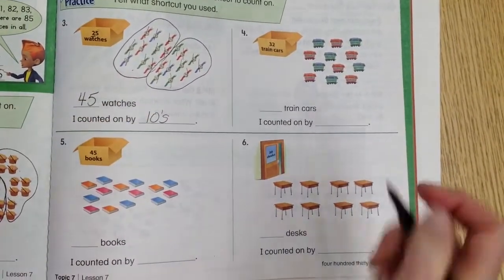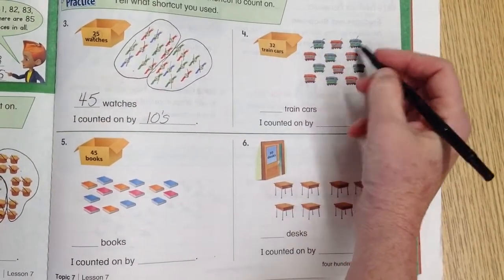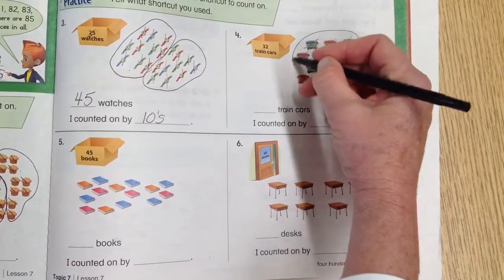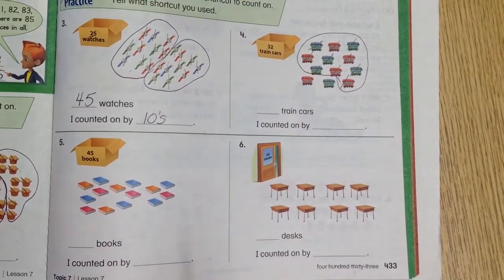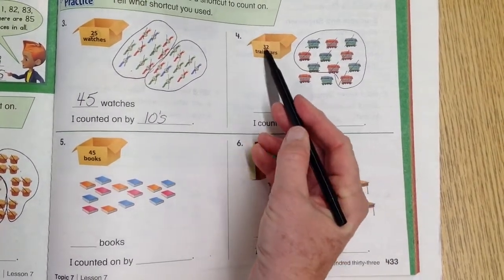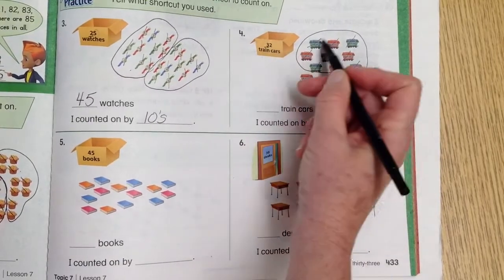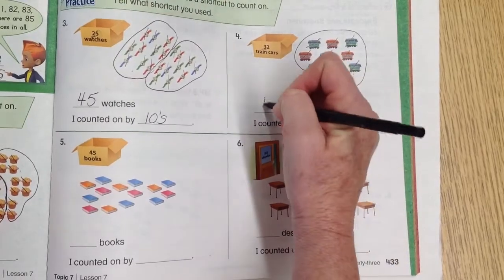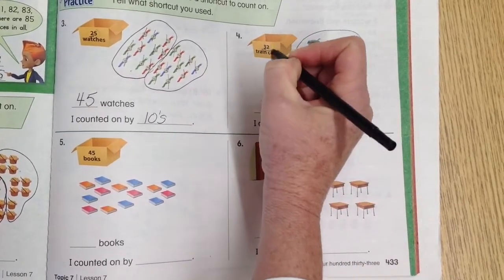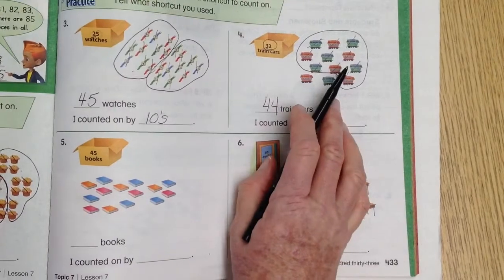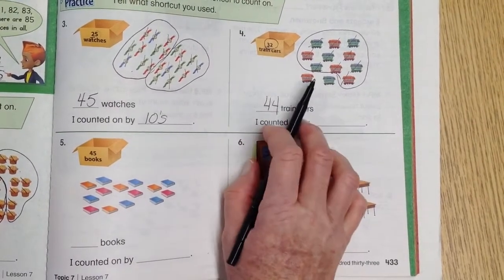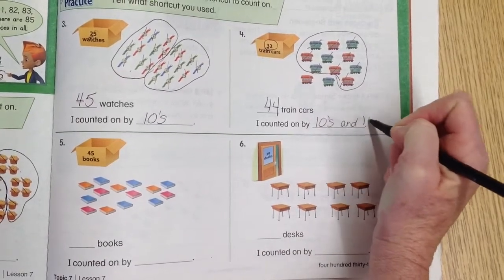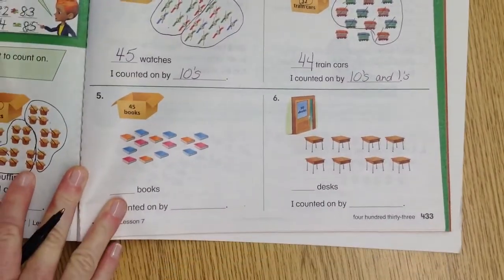Number 4. 1, 2, 3, 4, 5, 6, 7, 8, 9, 10. And then we have 2 left over. So we're going to count by tens. 32, 42, and then we count by ones. 43, 44. So we have to start by the number in the box and then count on by tens, and then we had to count on by ones. So we counted on by tens and ones.